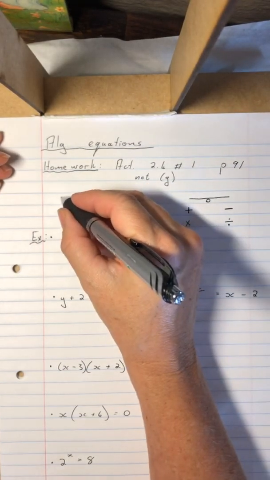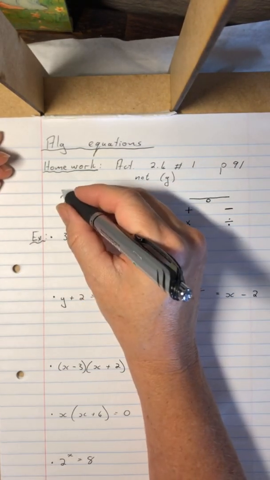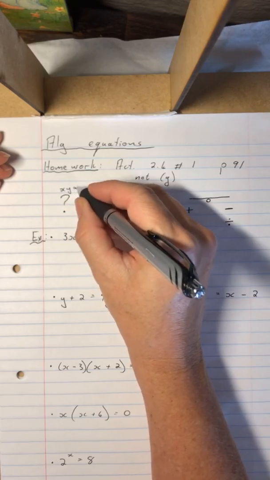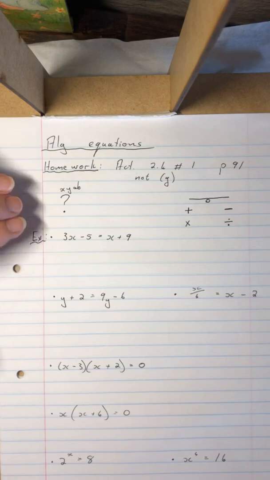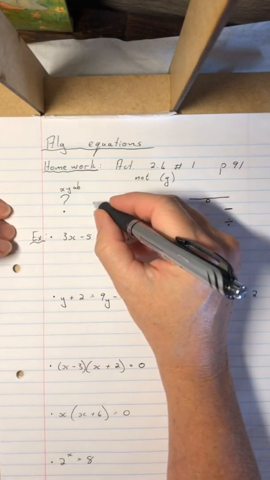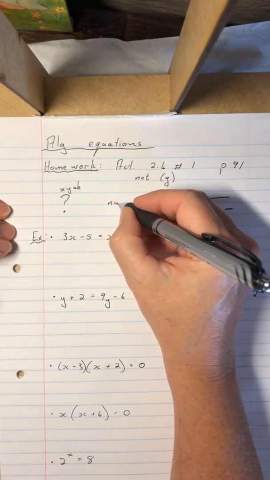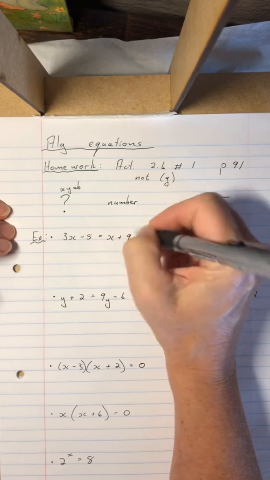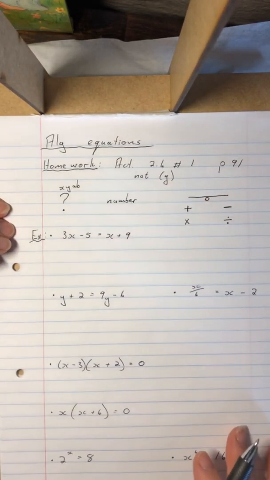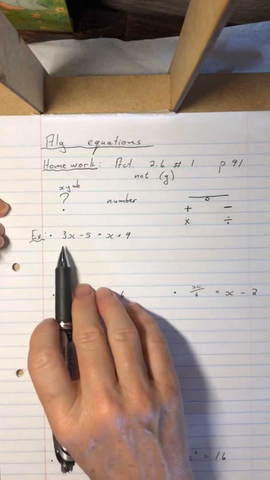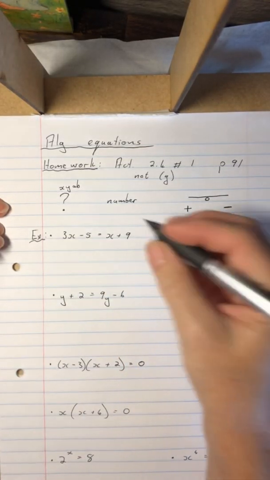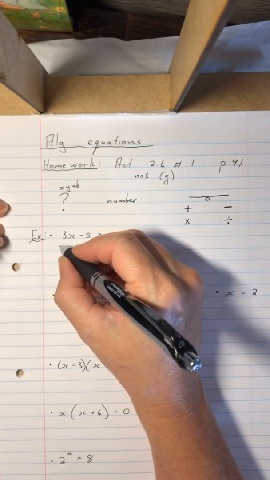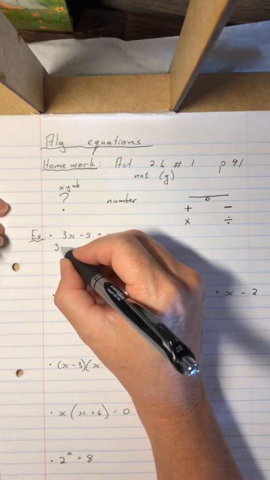Now, normally we would have the unknown, the x's and the y's and the a's and the b's, or whatever variable they want, I'm going to put on my left hand side. And then my right hand side is going to be all my numbers, or my numeric values. So for this first one, I will do it more in detail, then you would hopefully remember it from previous years. It's going to be 3x.